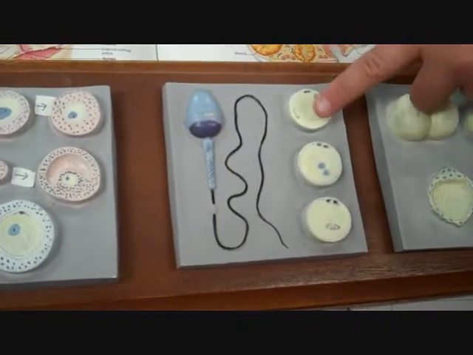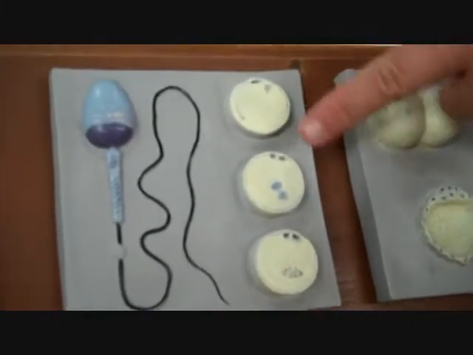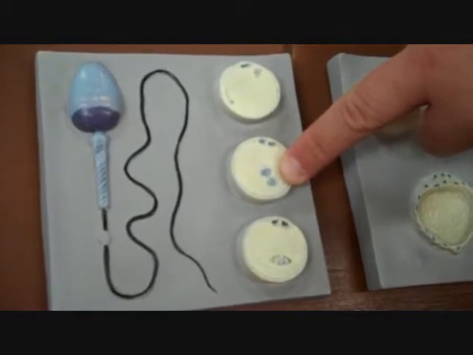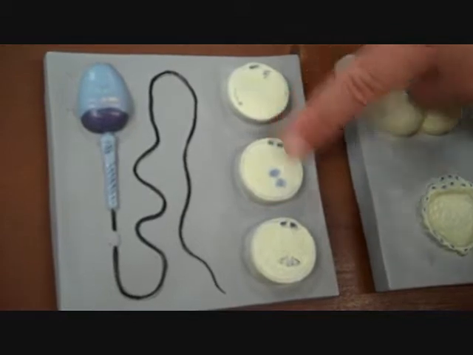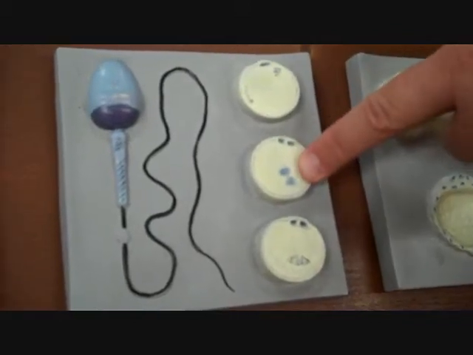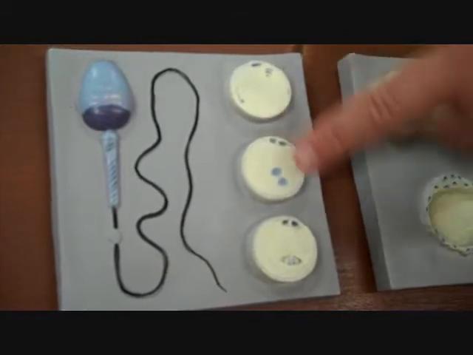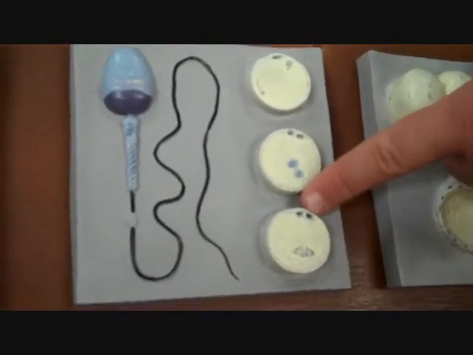This is demonstrating fertilization. There's a little sperm in the egg. This is your completion of meiosis with your polar bodies. Okay, I was wondering. Cool. With your polar bodies, and then this is the first mitotic division with your polar bodies.